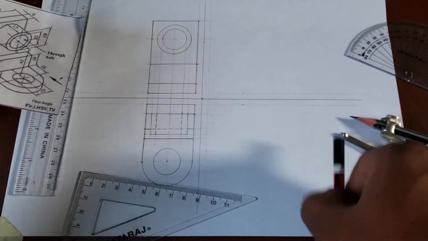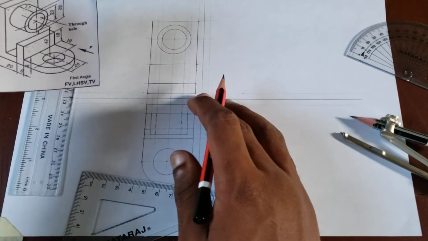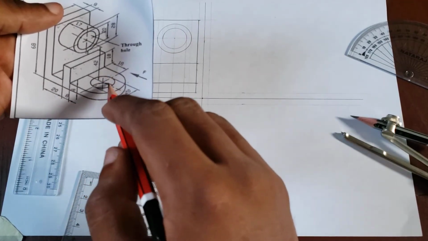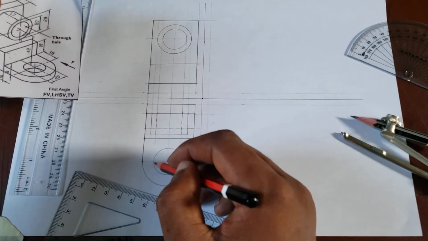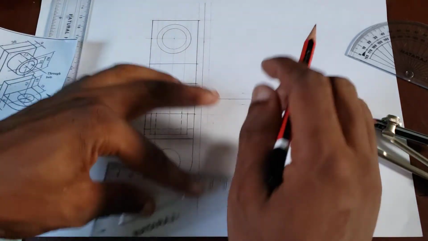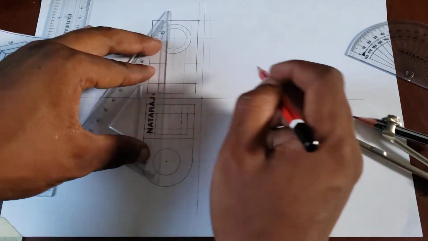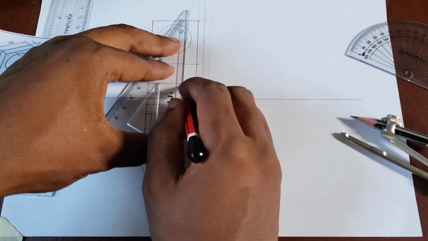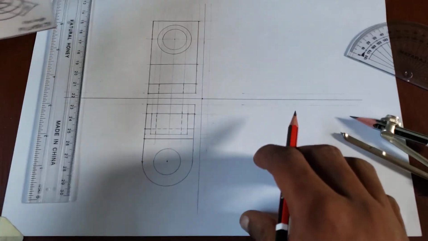So the visible regions are what we will see, but for the hidden features we will not see this cycle here with the distance, this one here, so we will indicate the dotted lines. Now that will be our front view.